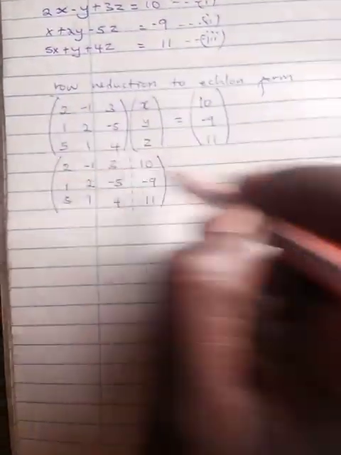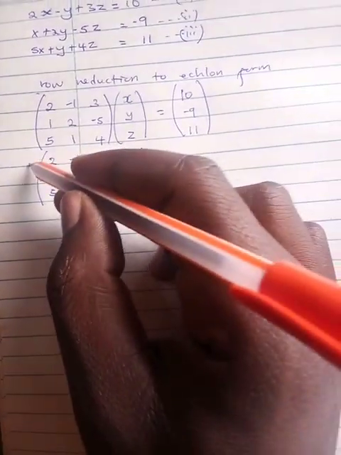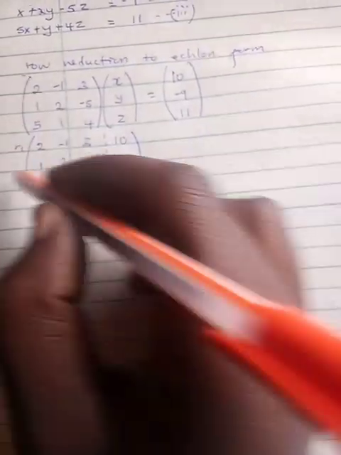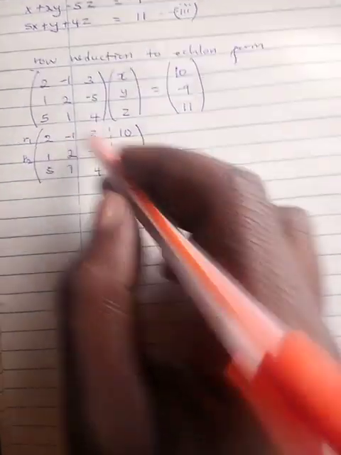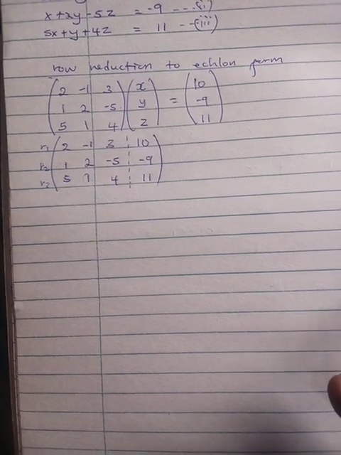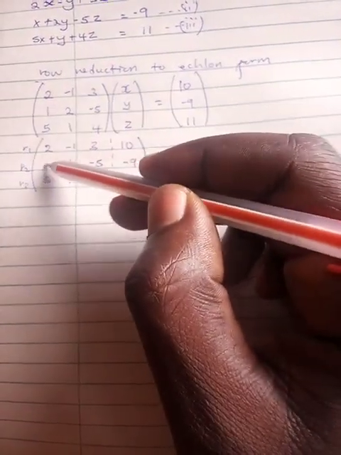This one is R rows. Then this one is R columns, not so? So this one, we can call it row 1. This one, we can call it row 2. Then this one, we can call it row 3. Are you seeing it? So what do we need to form a 0 here?